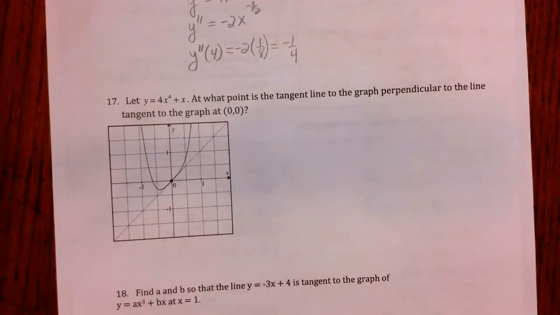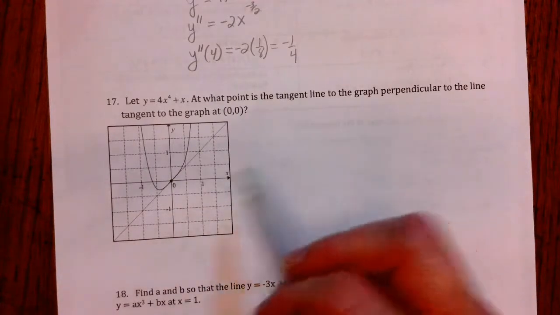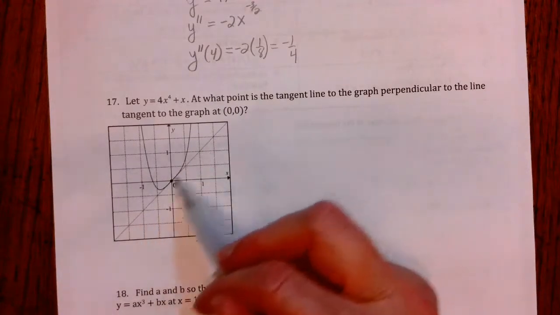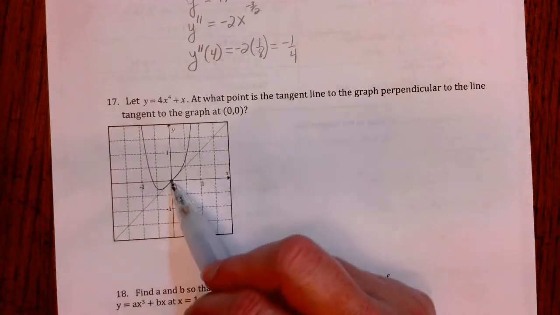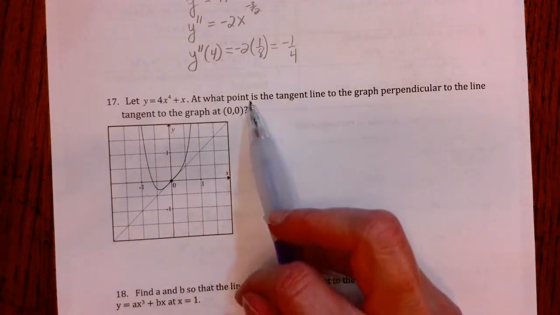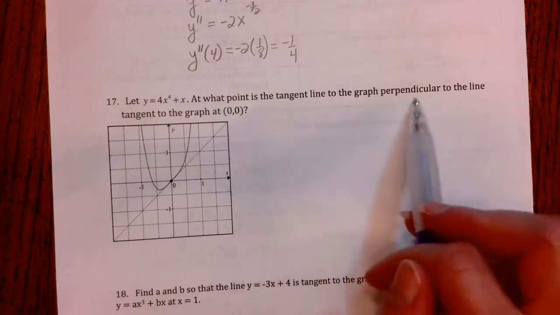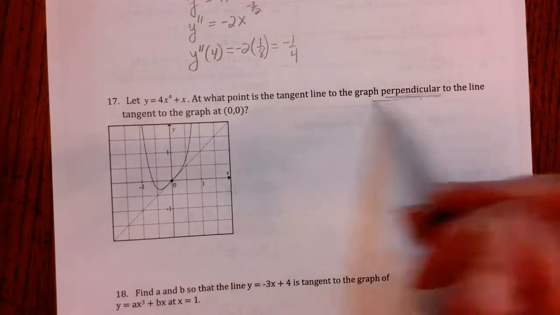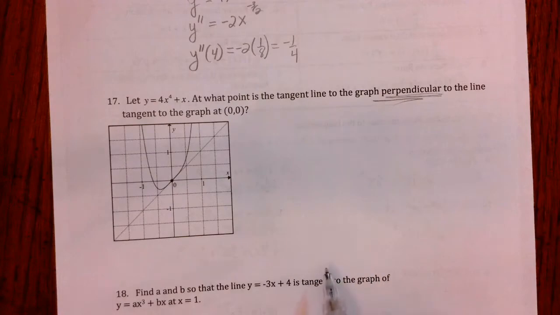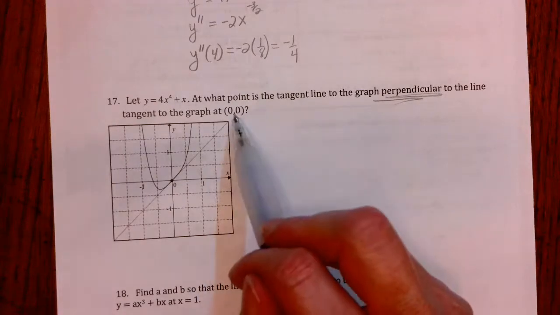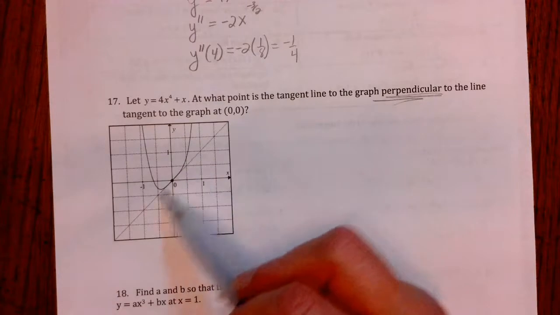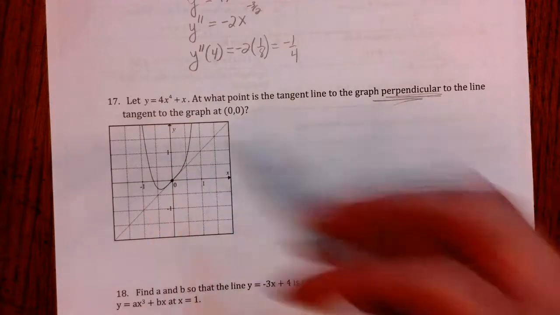I'm looking at 4x to the 4th plus x, and I'm seeing a tangent line here at 0, 0. We're going to find at what point the tangent line to the graph is perpendicular to the line tangent at 0, 0. So here's my tangent line at 0, 0. I want to be perpendicular.